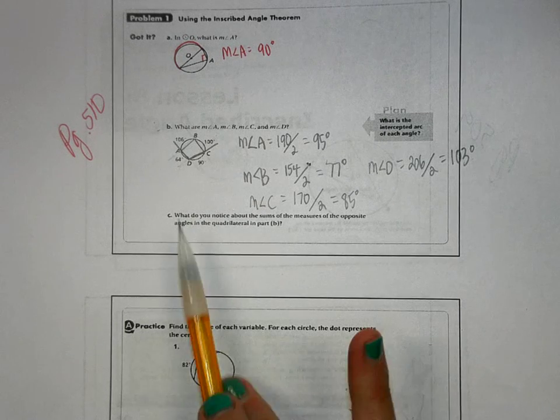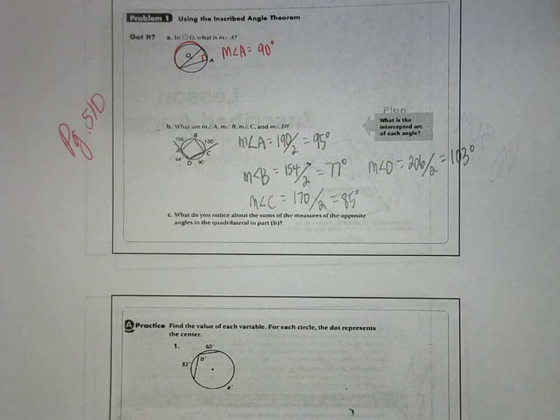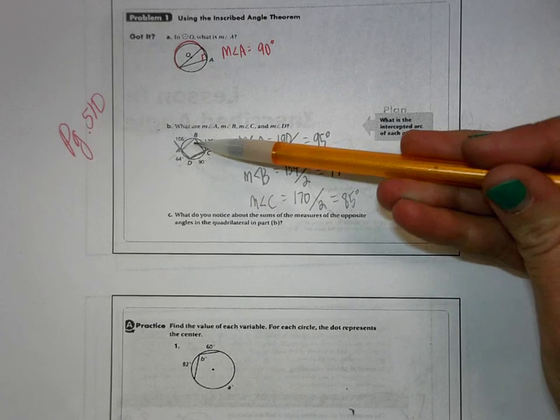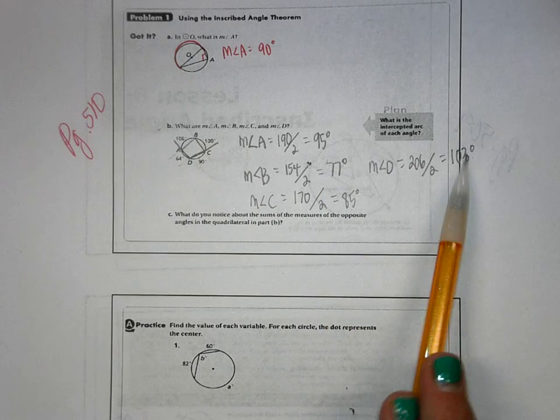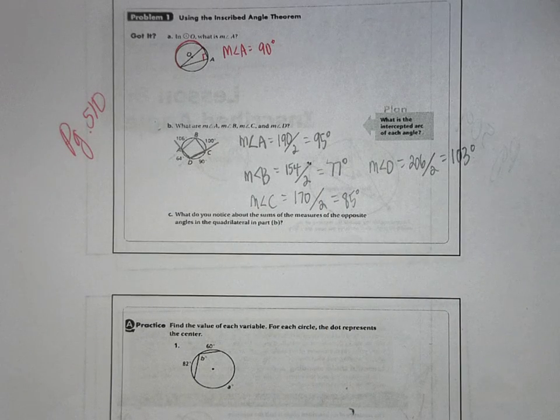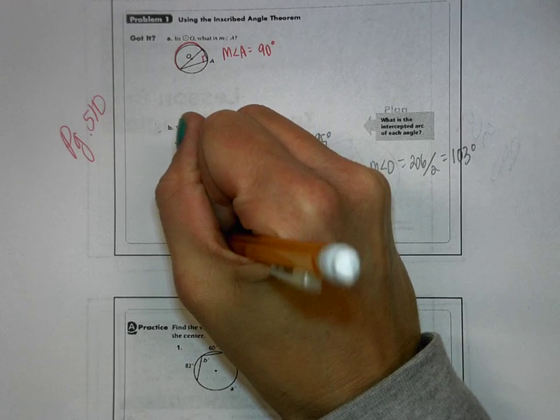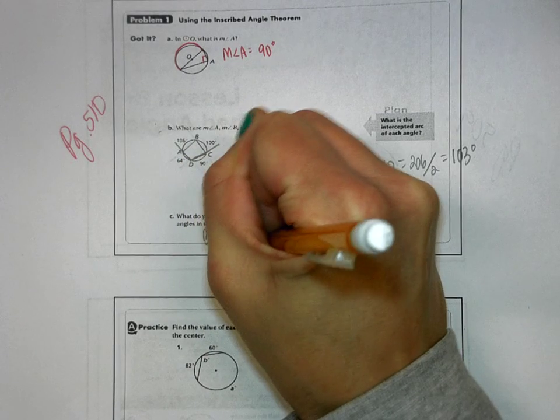Okay. C, it says, what do you notice about the sums of the measures of the opposite angles? So opposite angles are B and D. So if you were to add B and D together, what do they equal? 180. So I'm just going to write here. B plus D equals 180.